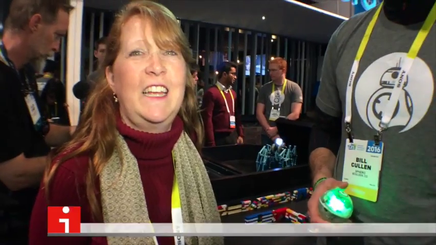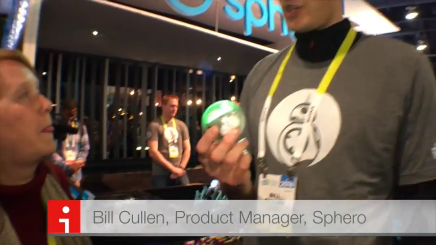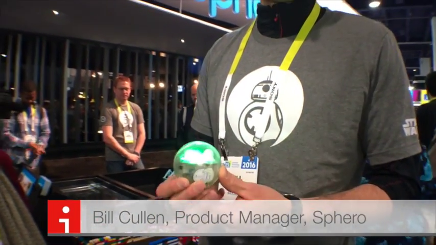Sphero exhibit here at CES 2016 with Bill Cullen, who's going to tell us a little bit about applications of Sphero for K-12, and we're going to extend that and think a little bit about how we could do this within cyber charters and virtual academies. Bill. Hi there. So Sphero is our round robot. It's our core product. This is our Spark edition. It's a clear version of Sphero.